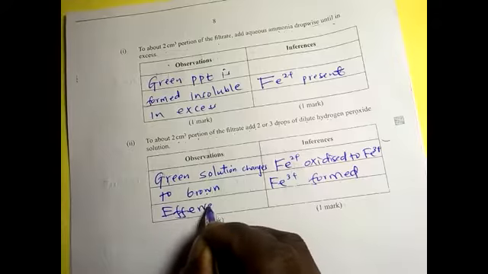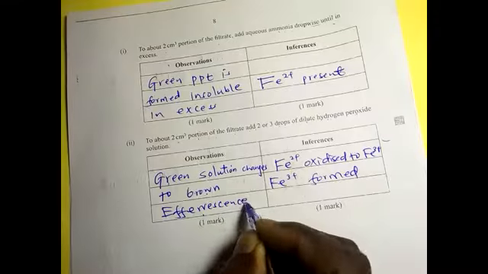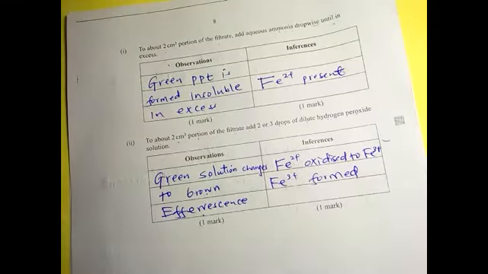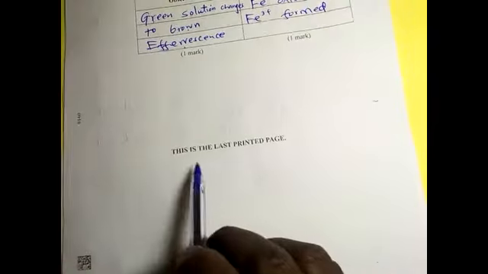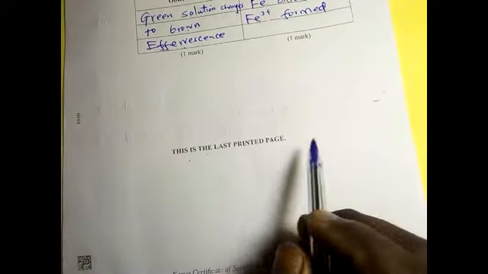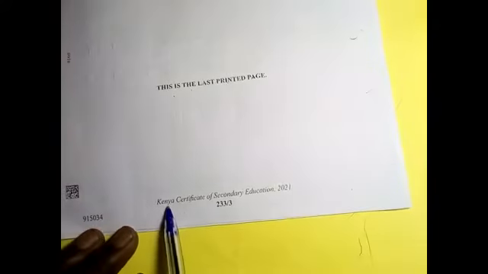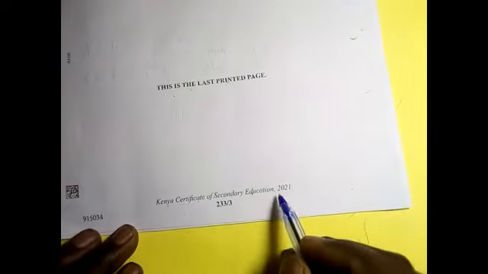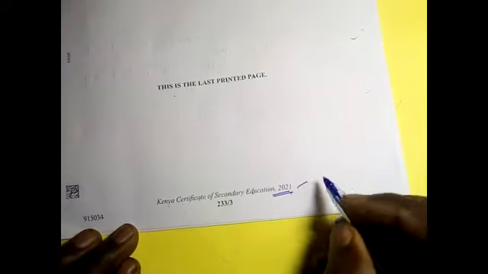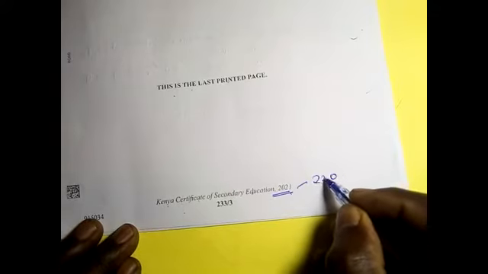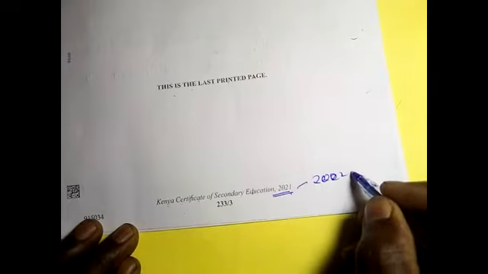And here you don't have to put anything there. This is the last printed page. And remember, this is the KCSE, Kenya Certificate of Secondary Education 2021, which was done in 2022 in March.